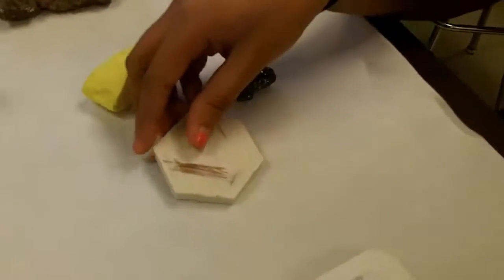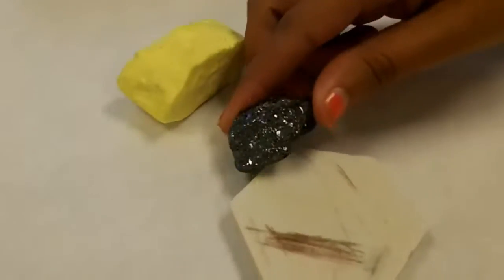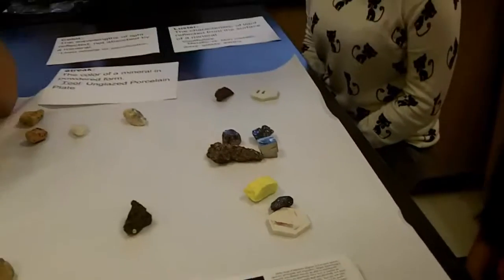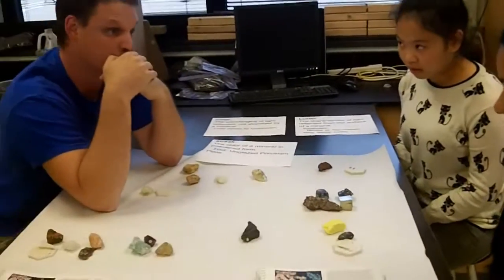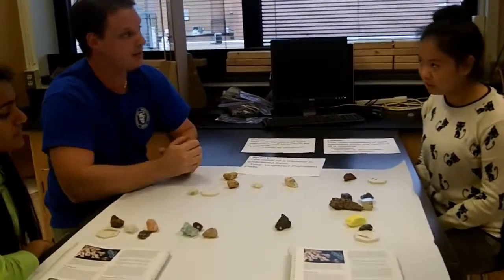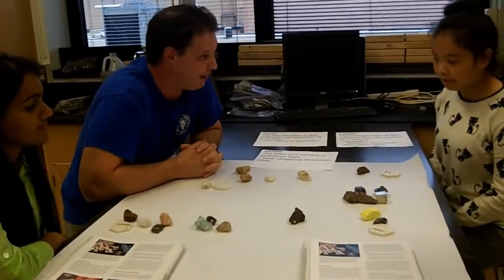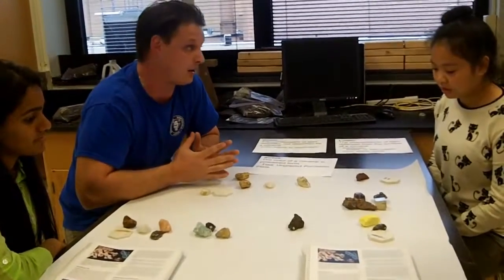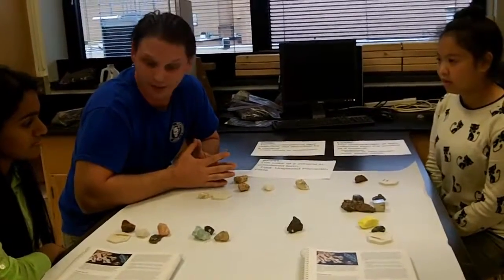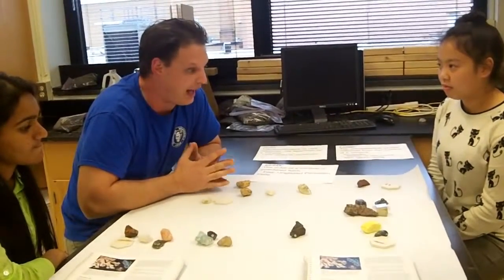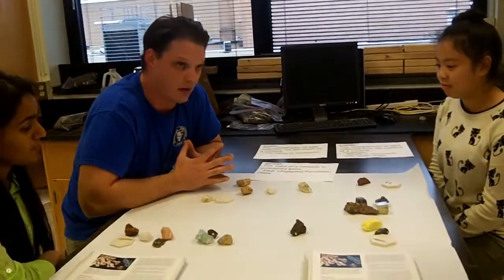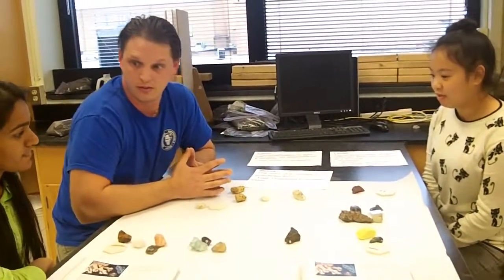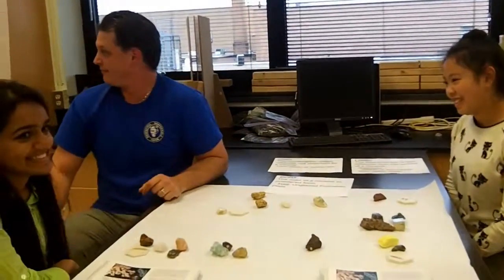Huh. Well, that's interesting. Why is that unique? Look at that. Does the color of the mineral in its powdered form look like the color of the mineral? No, it doesn't. Well, that's kind of unique. So not all the time are you going to have the powdered form of the mineral be the same color as the mineral itself. Any questions? Anything else that we need to talk about? From the gallery? Anybody?